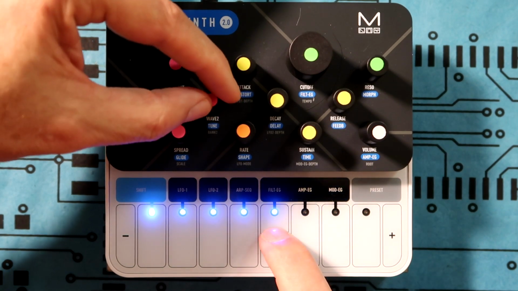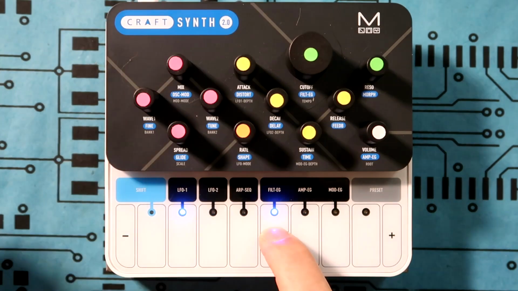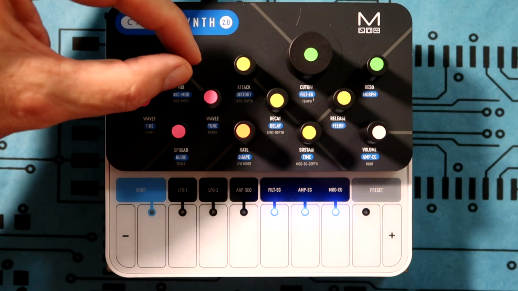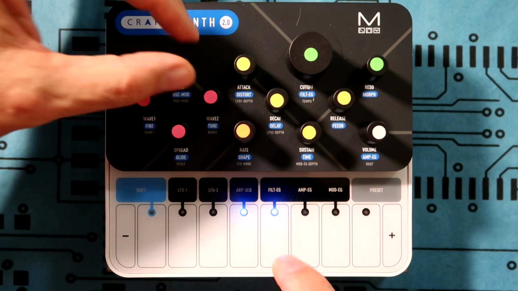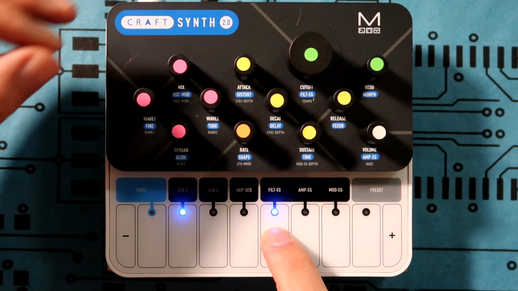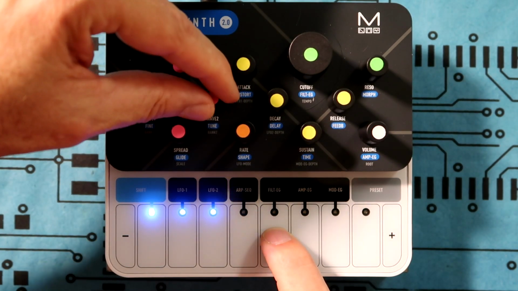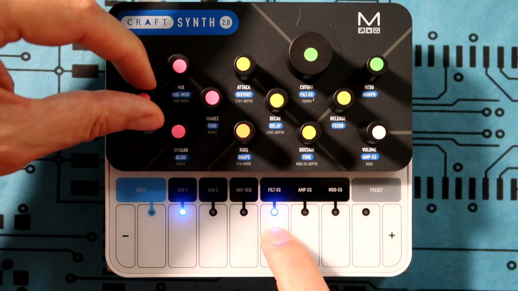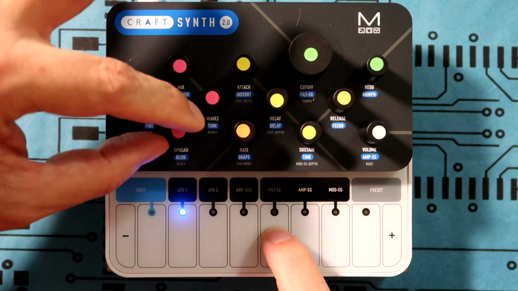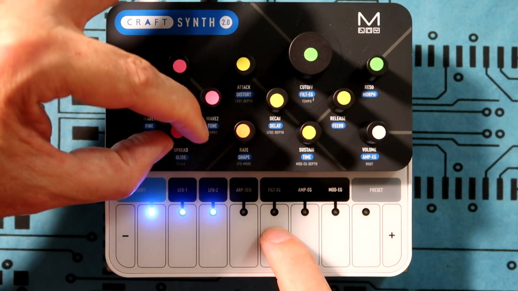So we can do a transition from noise to a sine tone. And then if I want to hear all of this, I can set the mix to the middle. And so then we'll be hearing wave 1 plus wave 2. So that's formant and noise. The spread is turned down, but you can apply it to all of it.